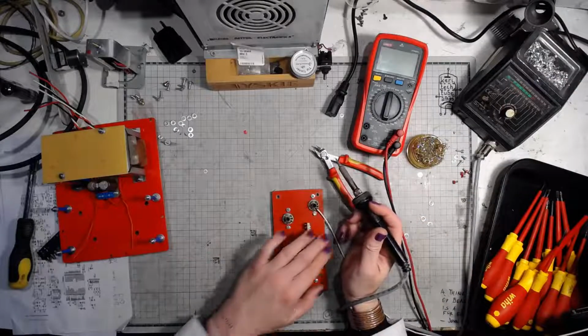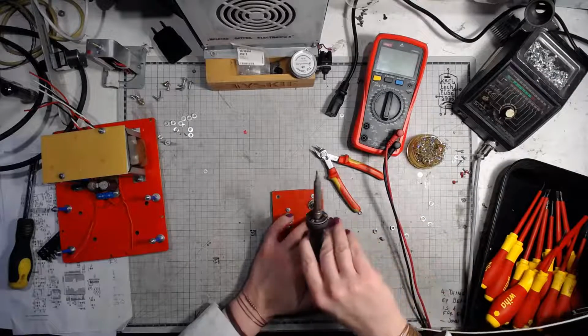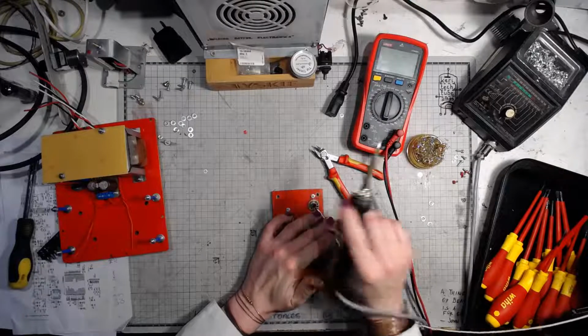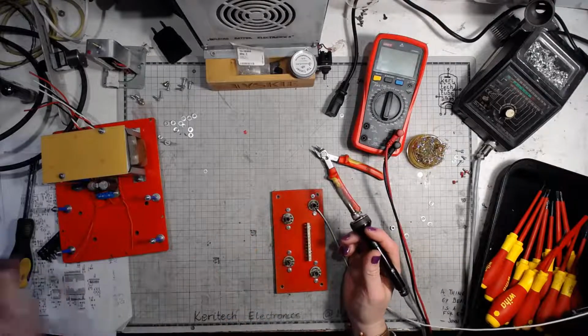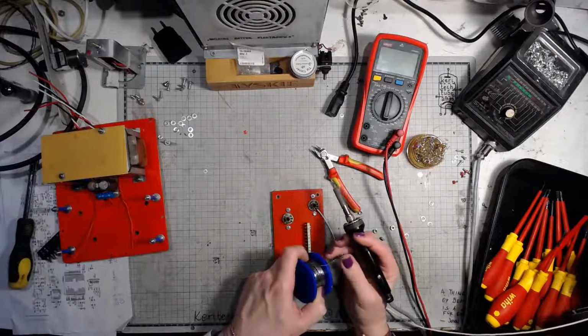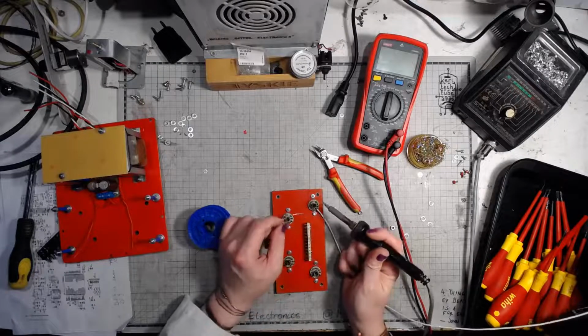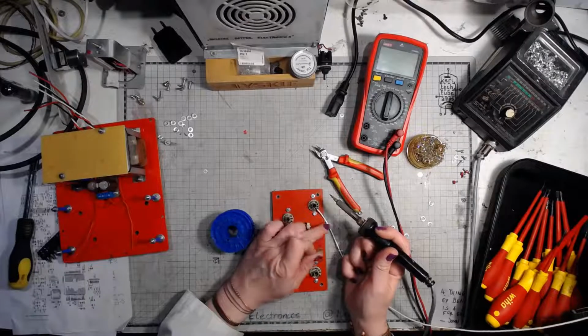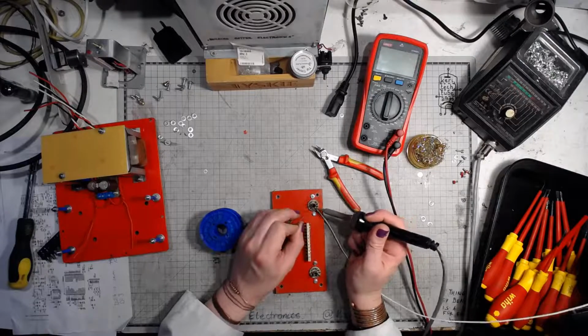Then the heaters, of course. And the other tubes are ECC88 or E88CC or 6DJ8.